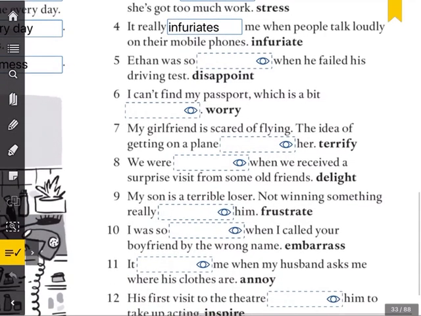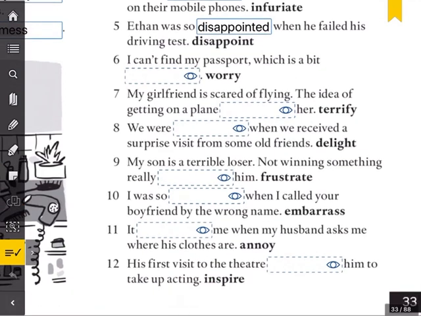Number 5. Ethan was so blank when he failed his driving test. Now we need to use the correct form of disappoint. Have you got an idea? Ethan was so disappointed when he failed his driving test. Now what about number 6? In number 6 we have to use worry. I can't find my passport, which is a bit blank, what do you think? Verb, ing, ed? Have you got an answer?